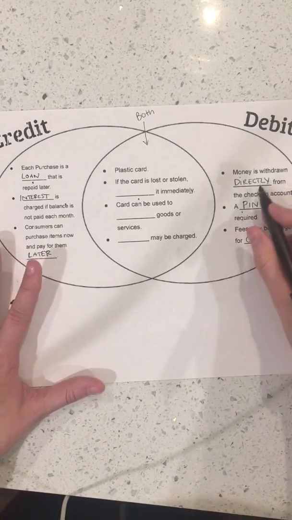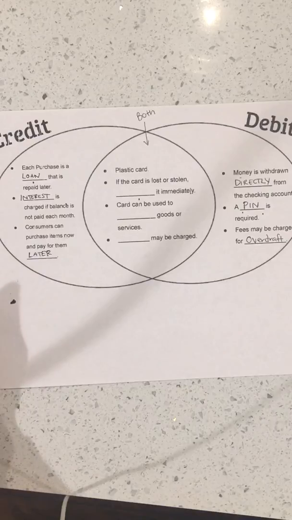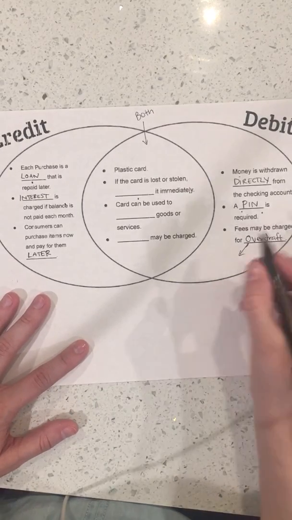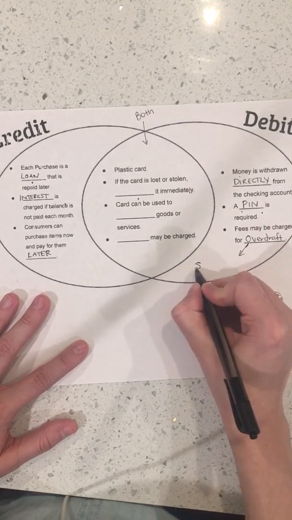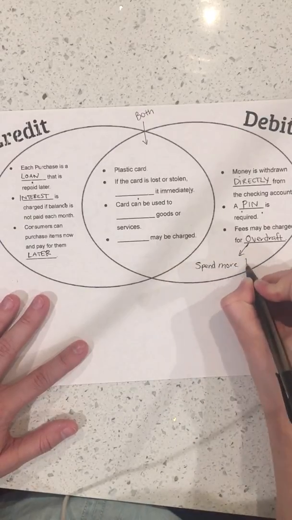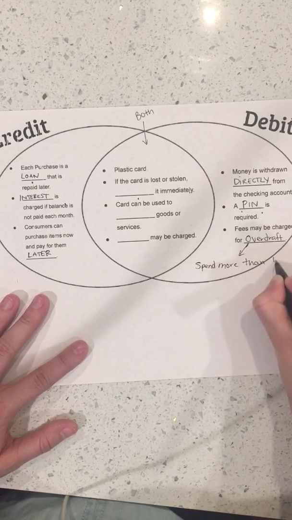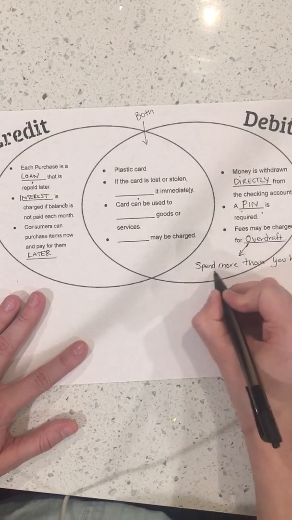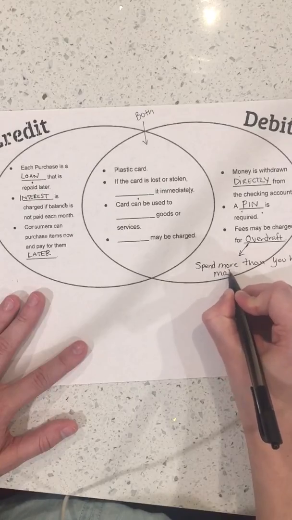Now, we have two vocabulary words here that you may not know. And the first is overdraft, and that is when you spend more money than you actually have. So overdraft is spending more than you have, which makes accounts negative.